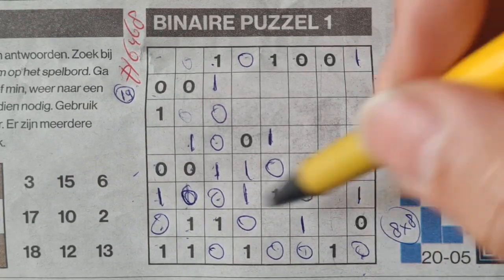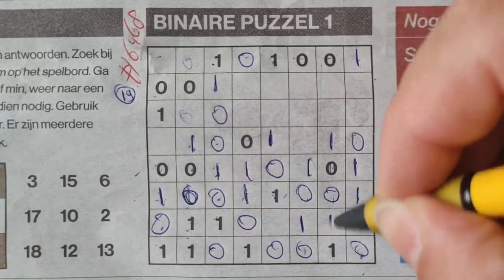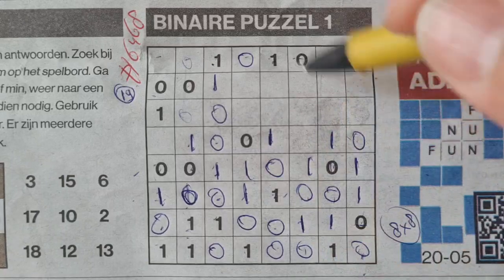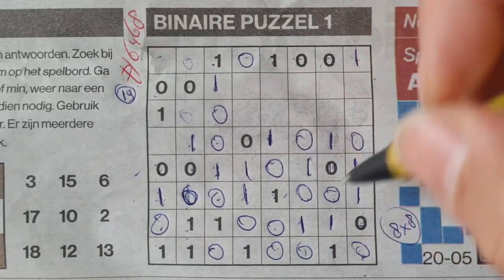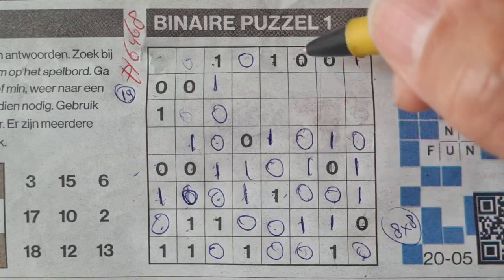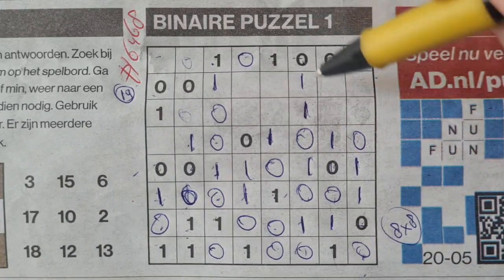1, 2, 3, 4 ones, so the rest are zeros. Double zero, here 1, there 1. Double 1, here no, there no. Between 2 ones comes a zero. 1, 2, 3, 4 zeros, so the rest are ones. Almost done, right?